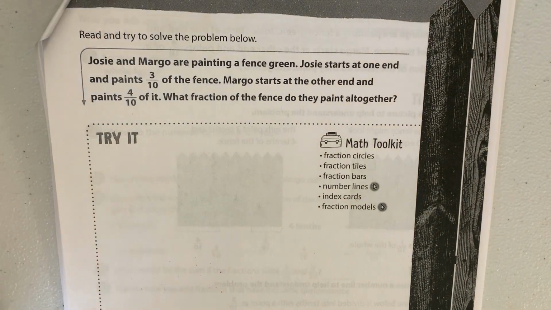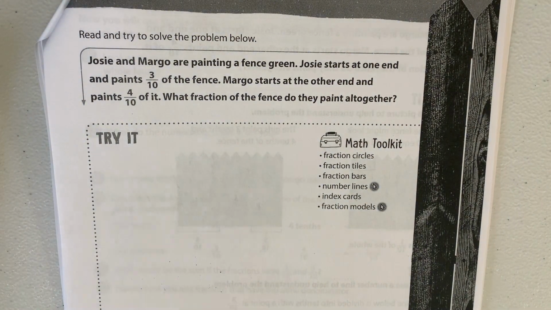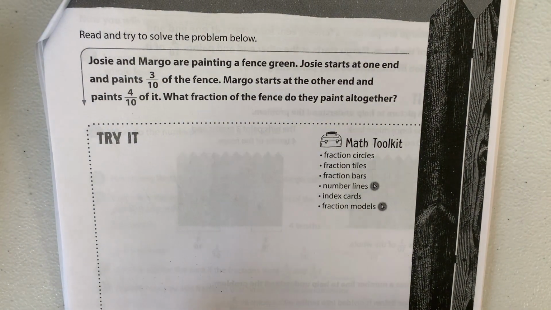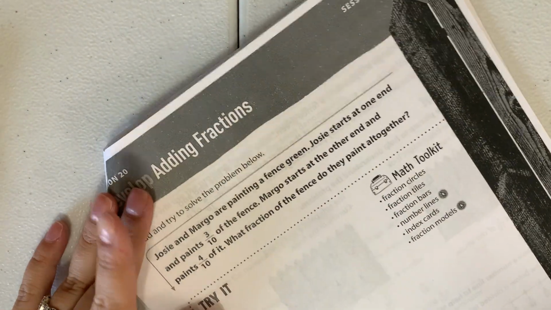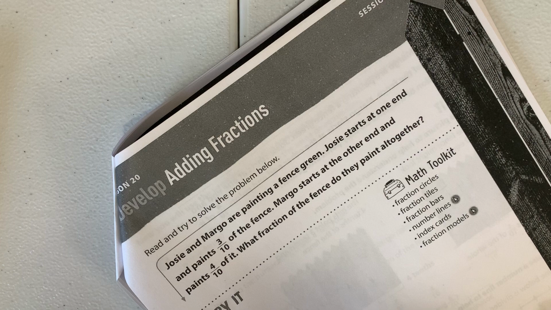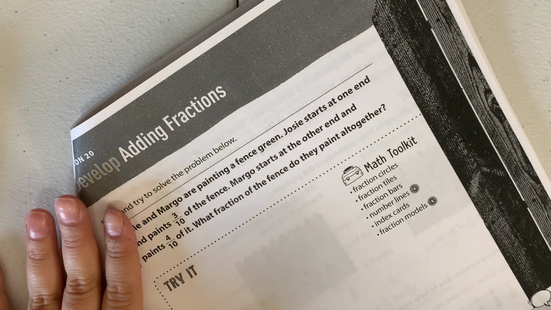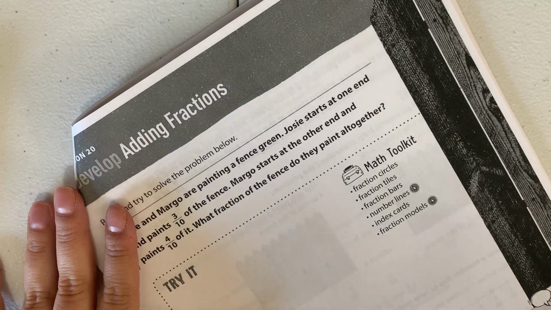Today we're going to be doing pages 417 and 418 together, and then on your own you are going to be doing page 420, okay? So we're going to jump on in. We're adding fractions today. So we're going to read our word problem, go over 2 ways to solve it, and then just go over our thinking a little bit, and it'll be time for your independent page.